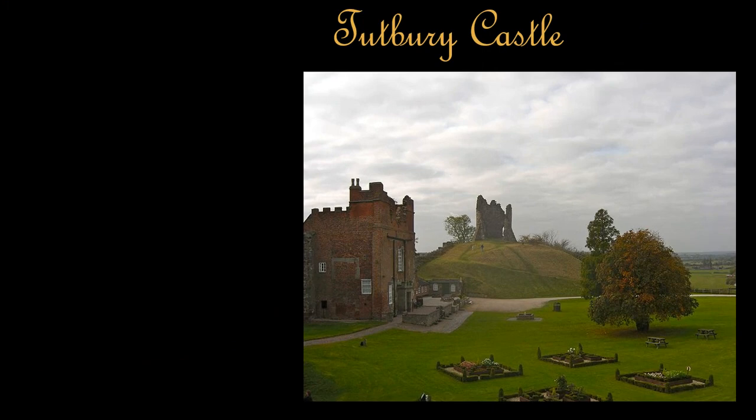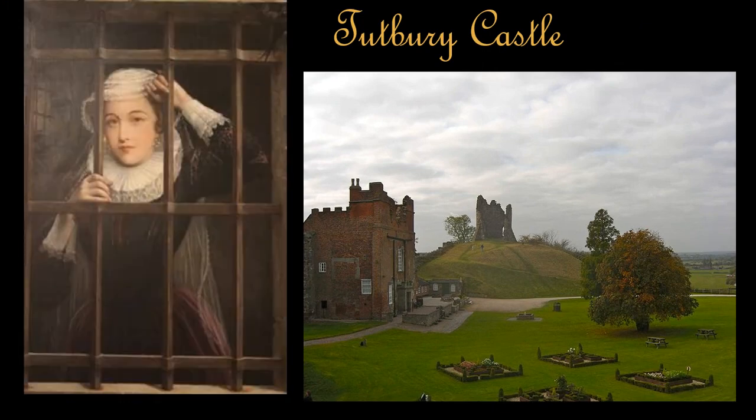Okay, so we're going to see things here. There's a place called Tutbury Castle. These are the ruins of it. And she had her cousin put under house arrest. It shows her here behind bars, which is a little dramatic. She was well cared for. But something you may not know that you might find interesting is Mary, Queen of Scots, and Elizabeth, her cousin, never met each other ever in their whole lives. Even when they were children, they never met.